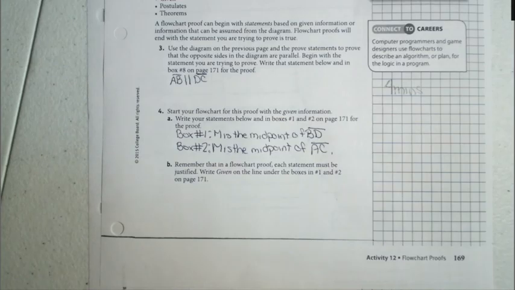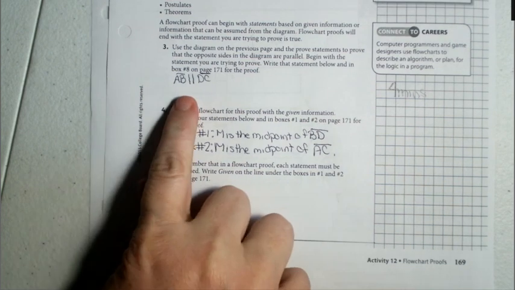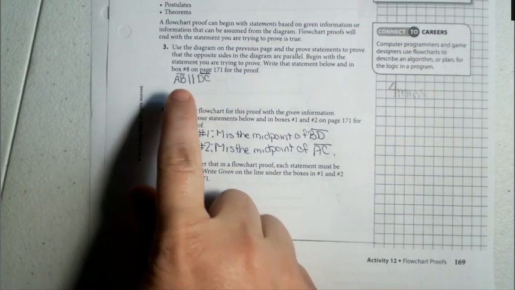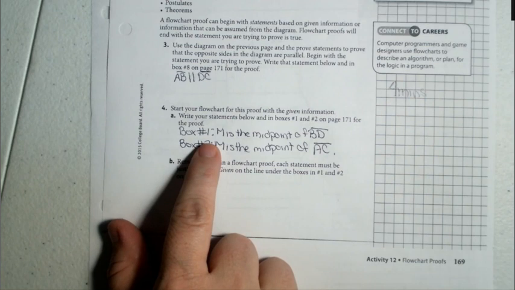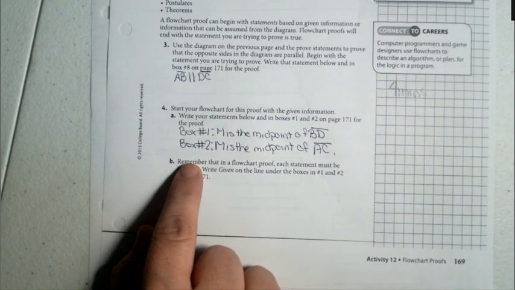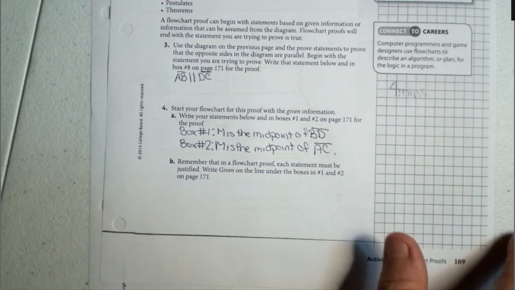As you can see, the answers to questions 3 and 4 have been provided. I stated that AB was parallel to DC. I stated that in box 1, I was going to put M is the midpoint of BD. And box 2, I'm going to put M as the midpoint of AC.